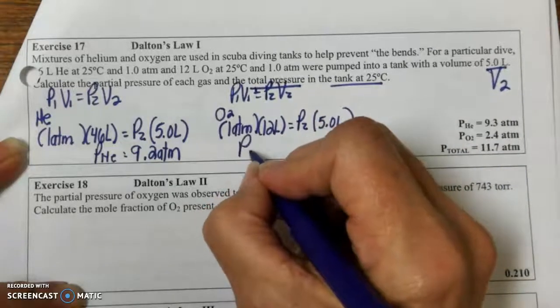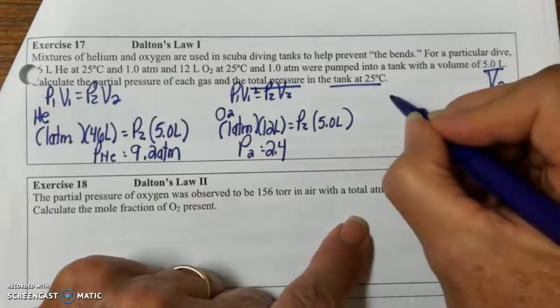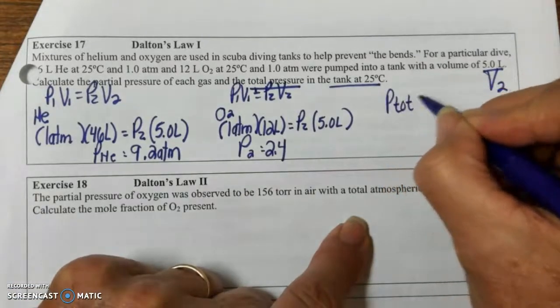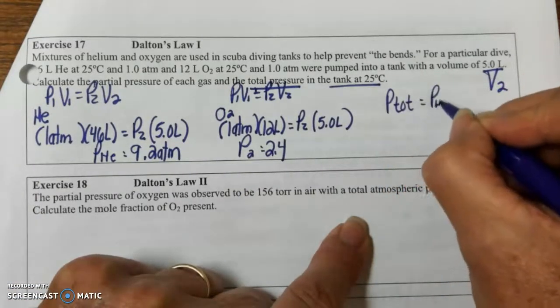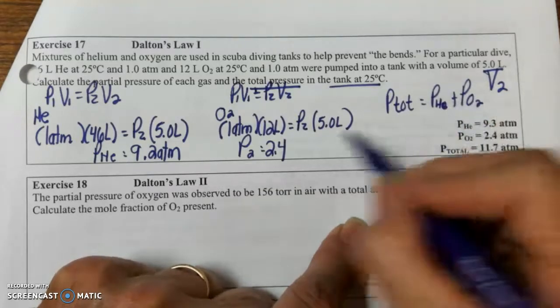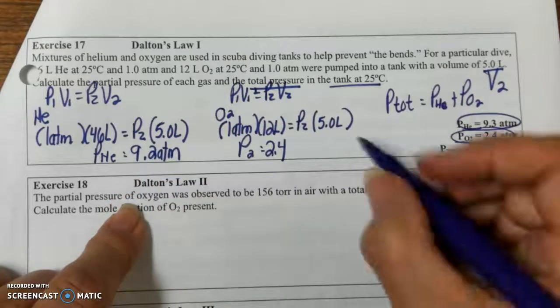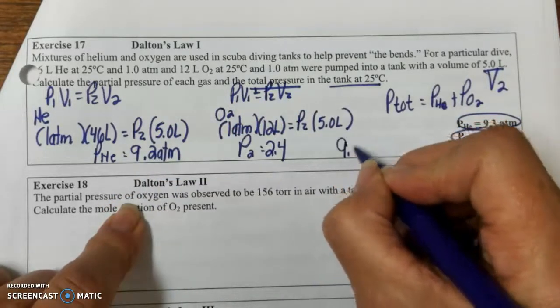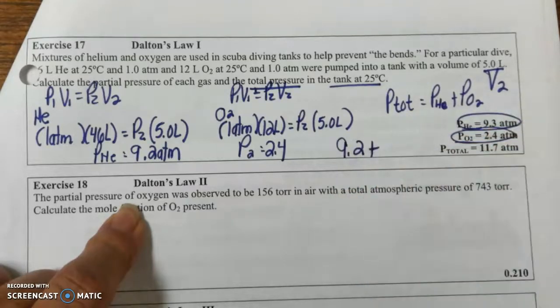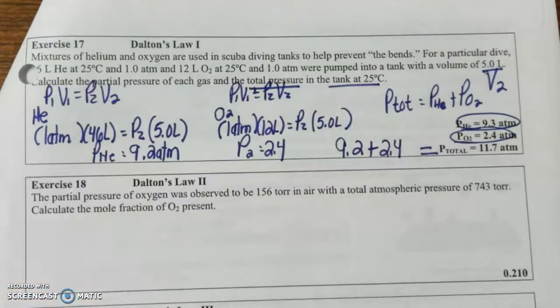So when I do that, P2 is equal to 2.1. Now remember, based on Dalton's law, P total is going to be P He plus P O2. So there are my individual pressures, and my total is just 9.2 plus 2.4 equals 11.7 atmospheres.